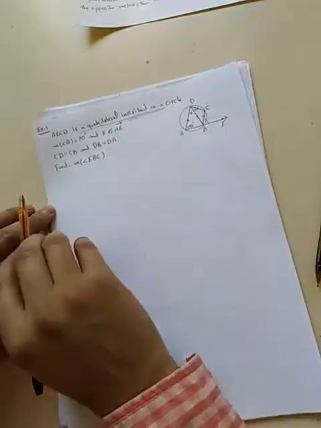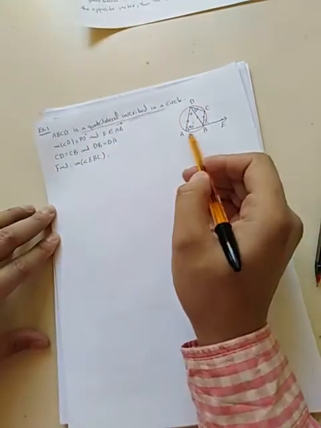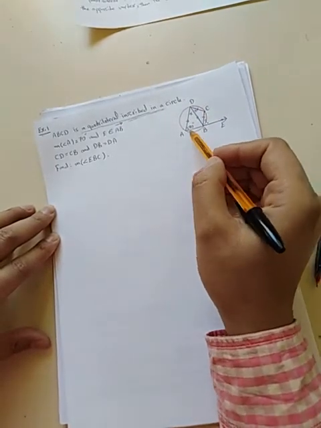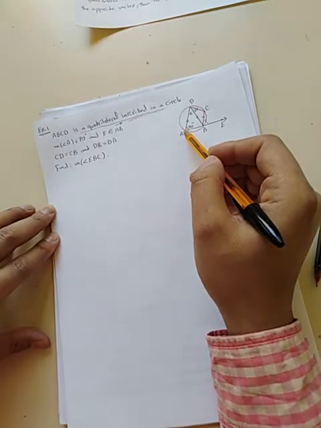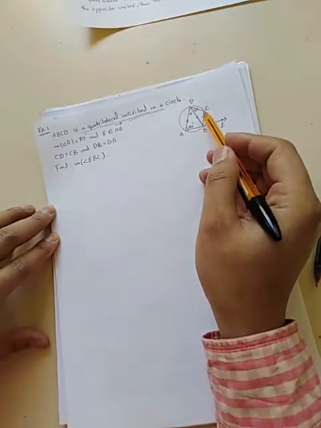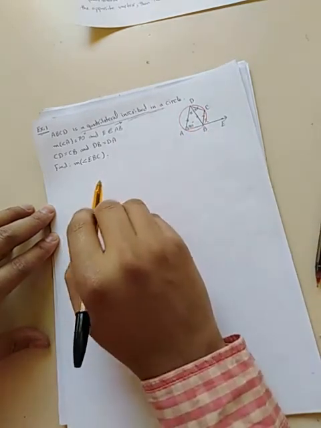How can we get the value of y? ABCD is a cyclic quadrilateral, so each two opposite angles have a sum of 180. Then measure A plus measure C equals 180, so measure C equals 180 minus 70, which equals 110.